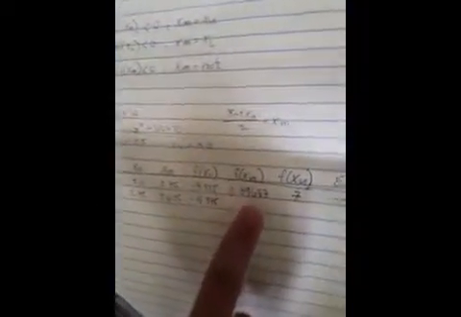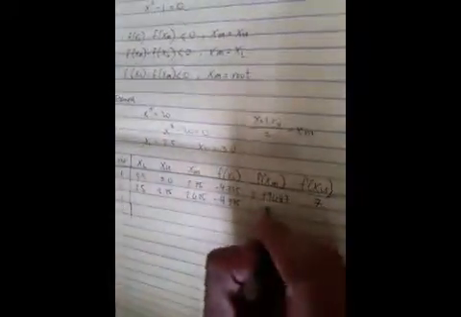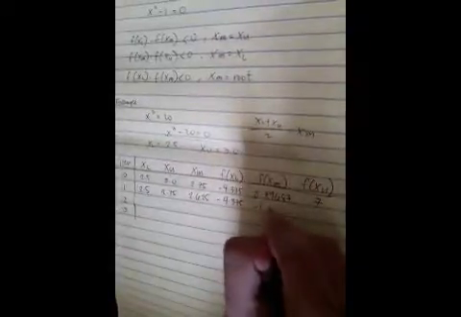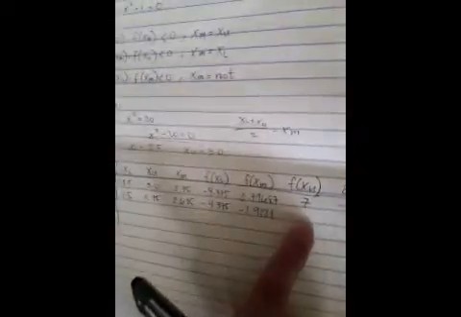For the middle limit, 2.625 cube minus 20, which is equal to negative 1.9121. And for the upper limit, again, we will plug 2.75 here, 2.75 cube minus 20.